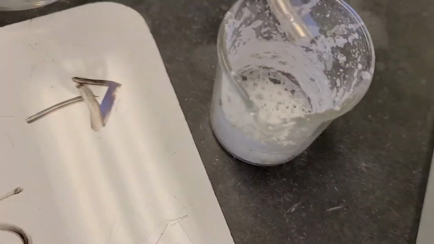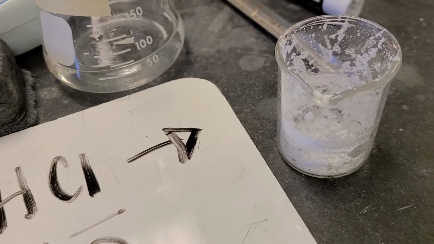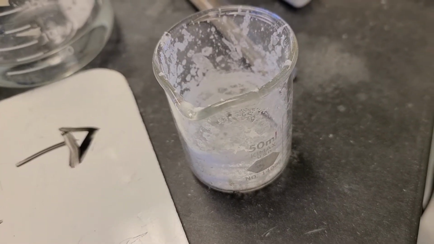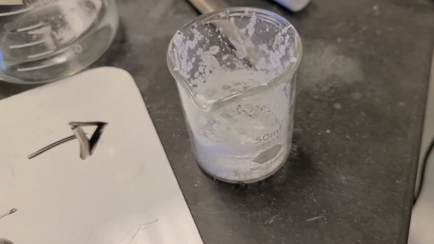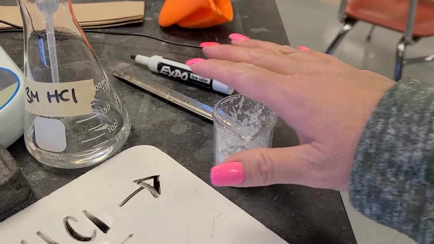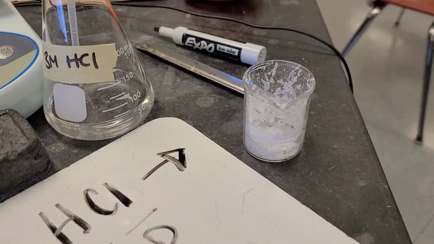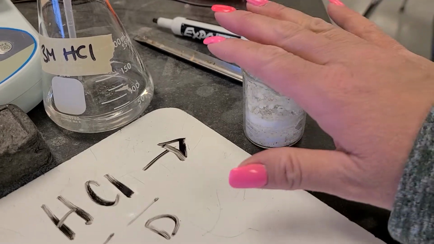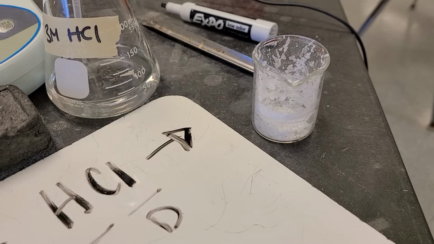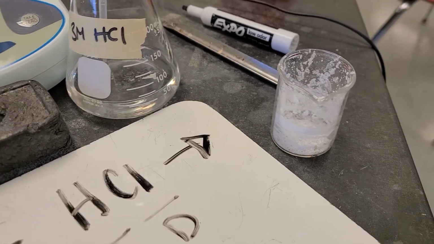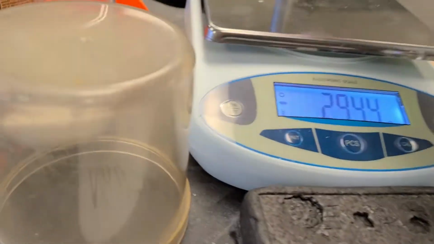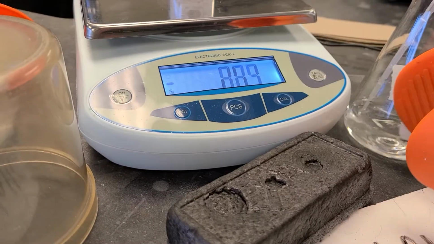I wouldn't recommend tasting it, but it is pure sodium chloride, fresh. You can hover your hand over to see if it's still hot. All right, so we're going to put it on the scale and see how much salt we made.